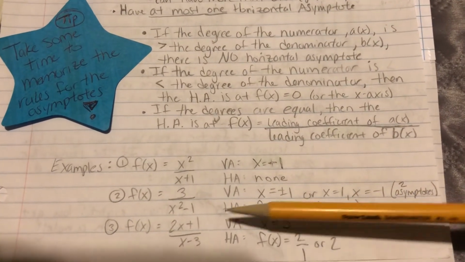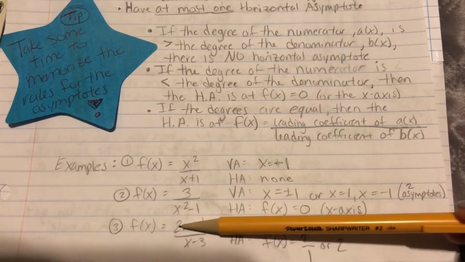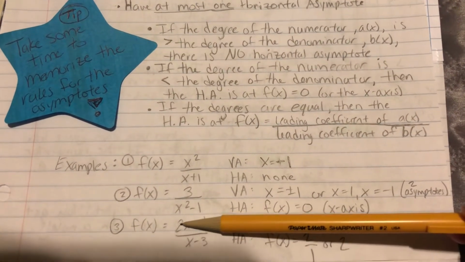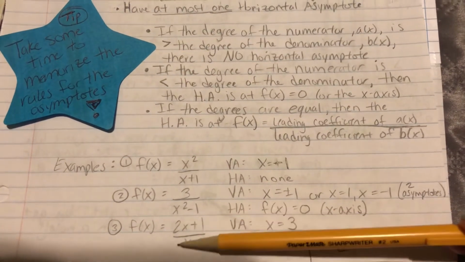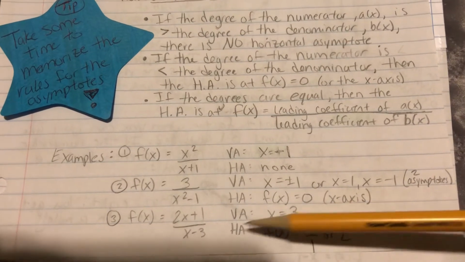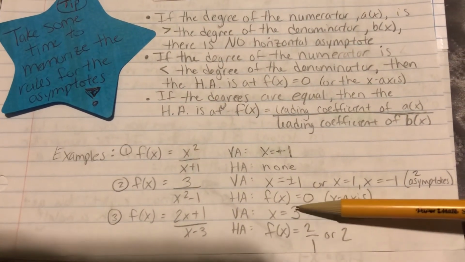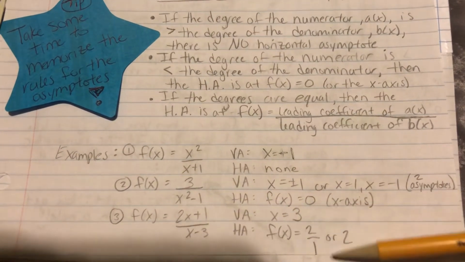And the third example, notice our degrees are both a degree of 1. So we look at our leading coefficient. So we have a 2x and a 1x. So 2 over 1 would be those leading coefficients. So our vertical asymptotes, what would make the denominator 0? We only have one of those. Horizontal asymptote is going to be at 2 over 1, or 2.